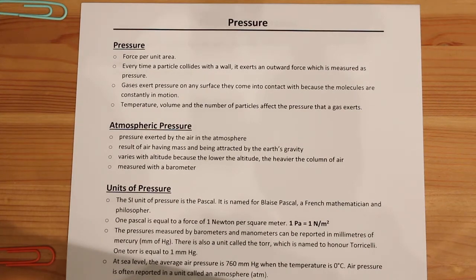So, today, what we're going to be doing is continuing our talks about gases. In particular, we're going to be looking at pressure. This is on page 14 of the Gases and the Atmosphere book, Unit 3. What we're going to be doing today is first having a look at what pressure is and defining pressure.